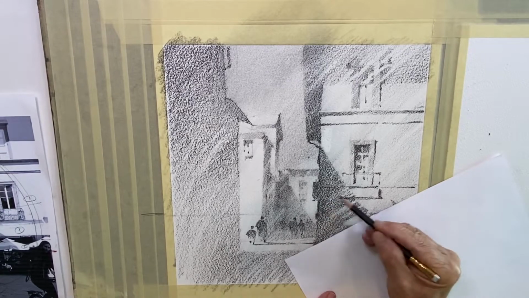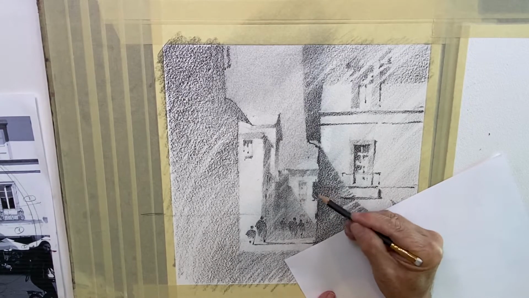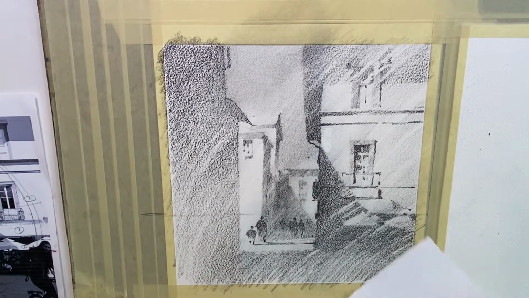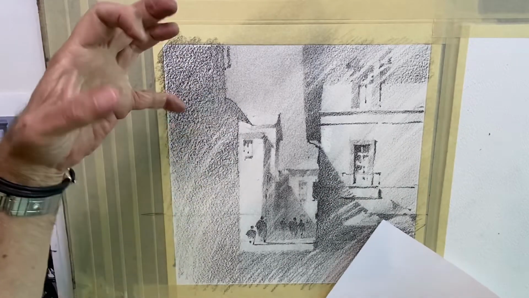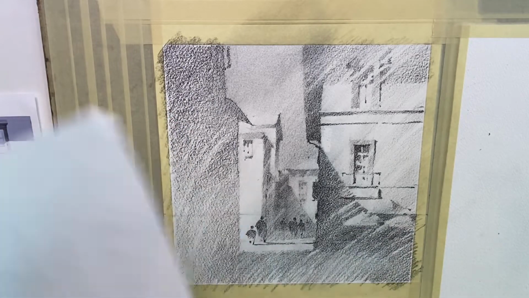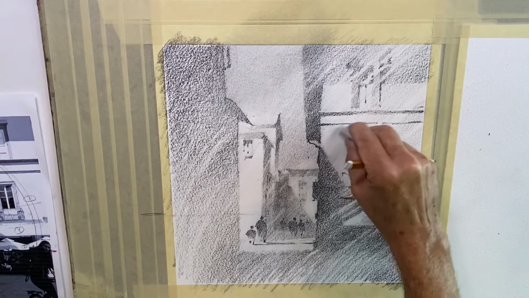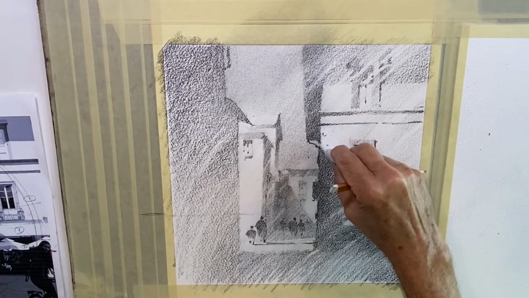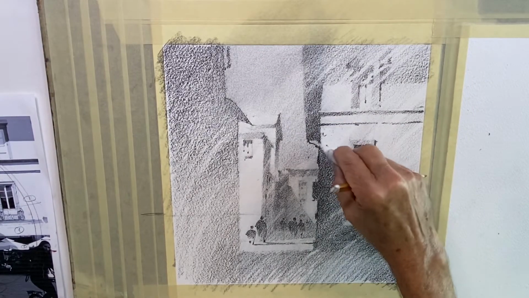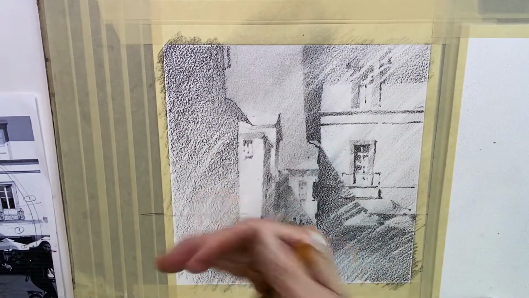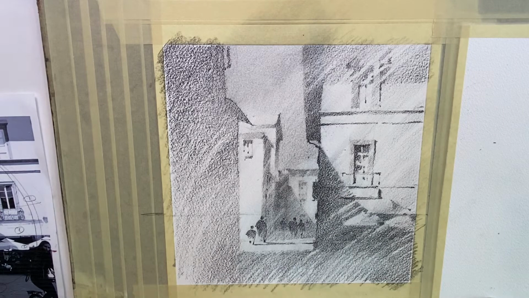What I'm going to do now is go across the piazza, across the street, and do whatever kind of detail here I'm going to do. I want to emphasize that it is really not about detail. It's more about adding sufficient values to get that side and that side to carry equal weight.